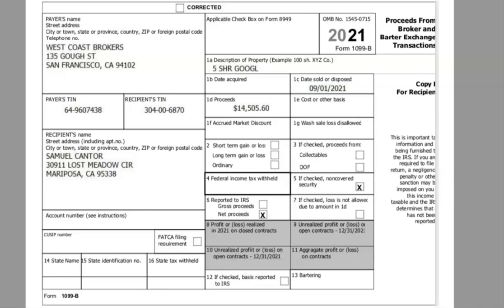And this can result in a very large amount of taxes being assessed because, again, the cost basis is wrong.